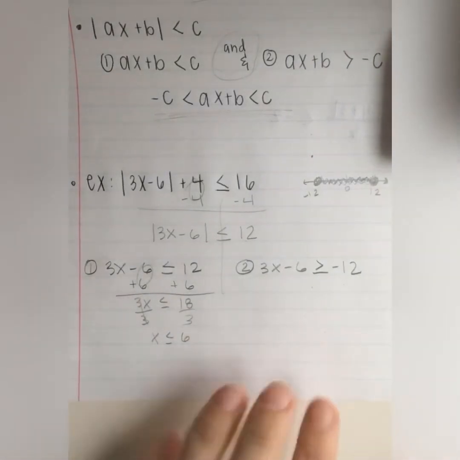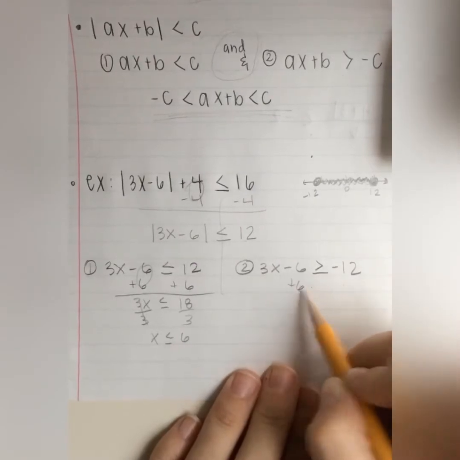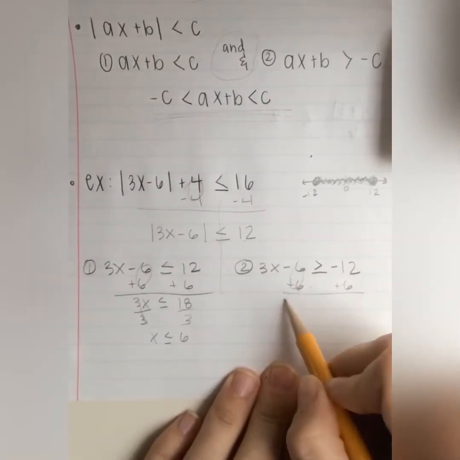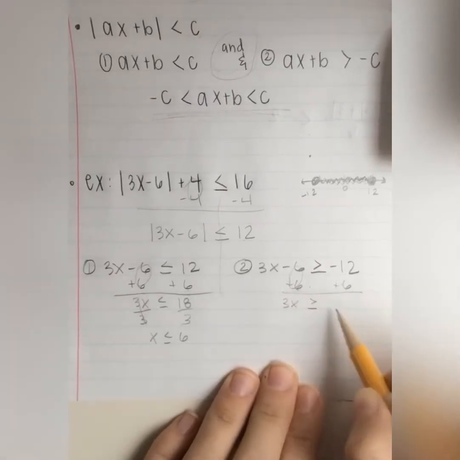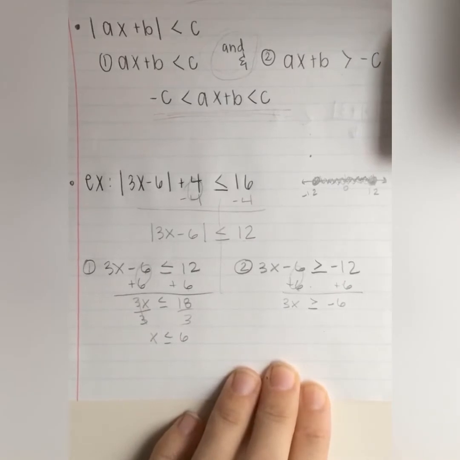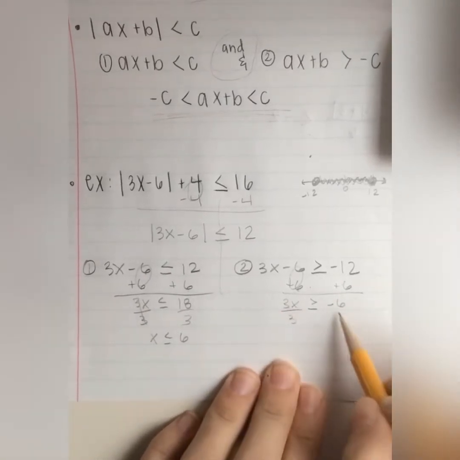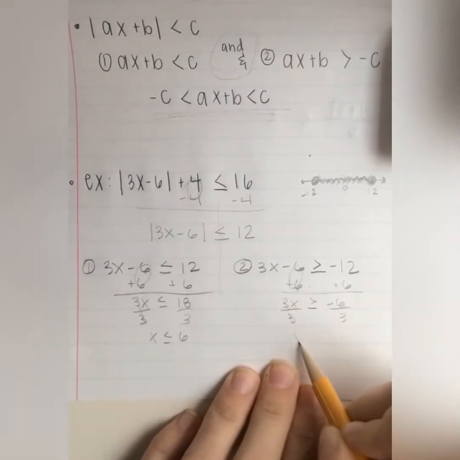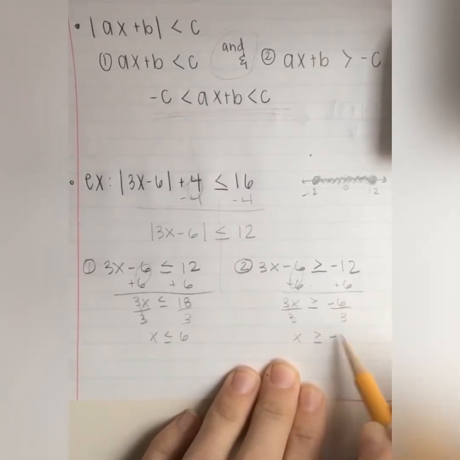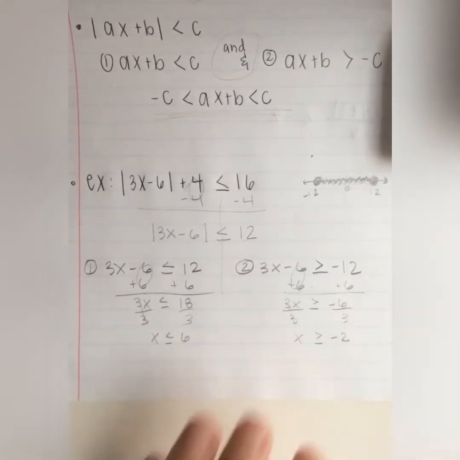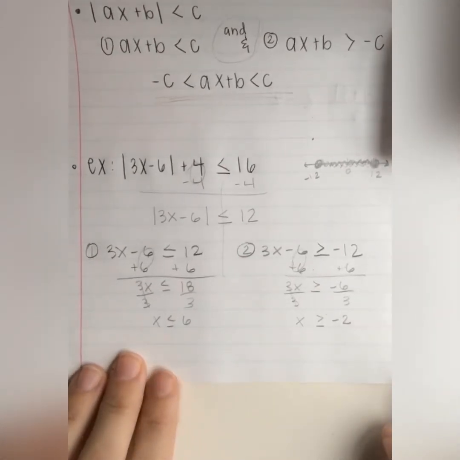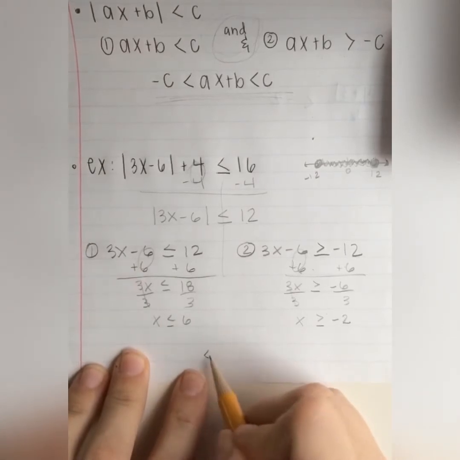Okay? Same thing over here. Getting x by itself, so we're adding 6 to both sides. We have 3x is greater than or equal to negative 12 plus 6 is a negative 6. Divide both sides by 3, and we get that x is greater than or equal to negative 6 divided by 3 is a negative 2. Okay? So those are our two answers.